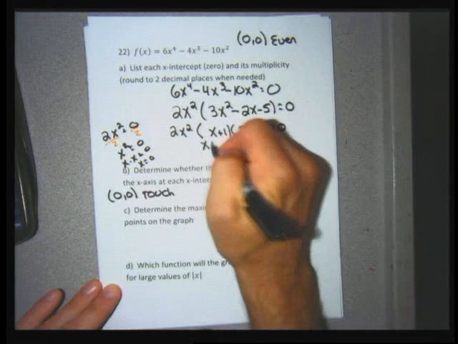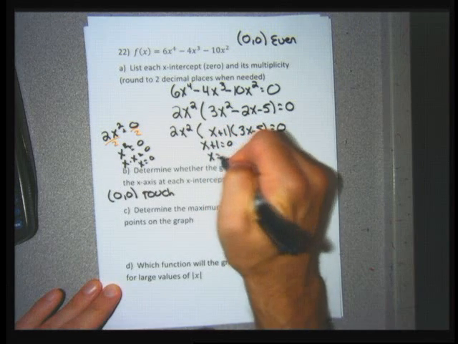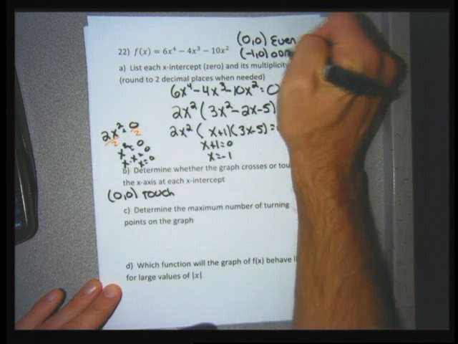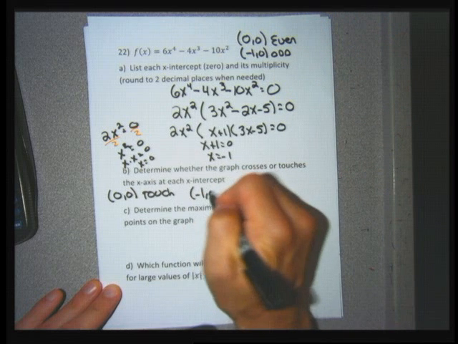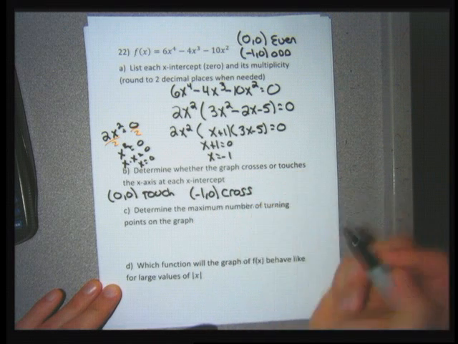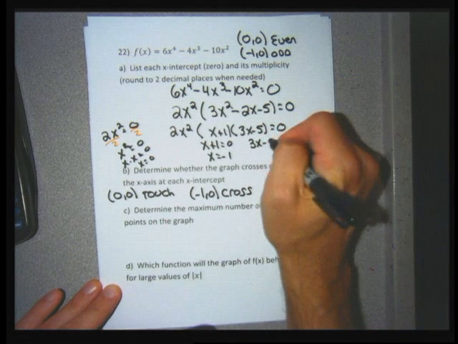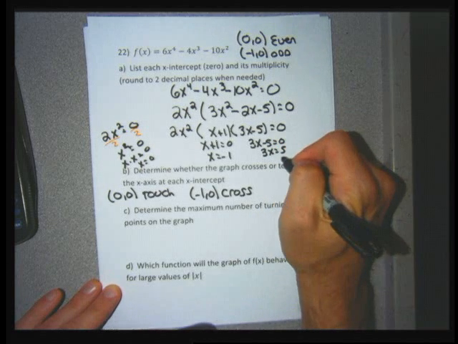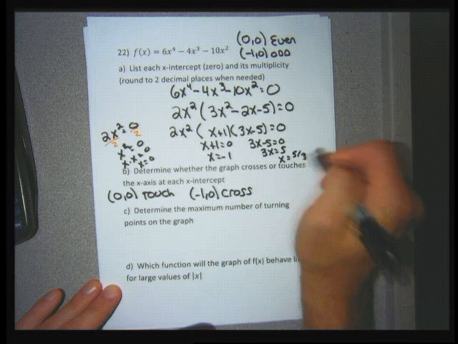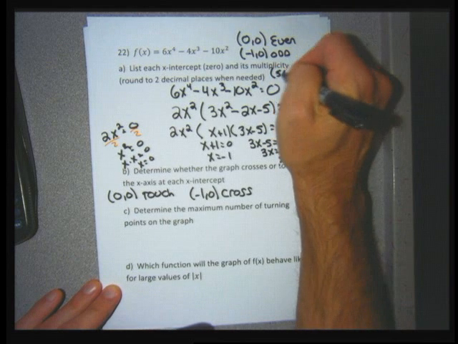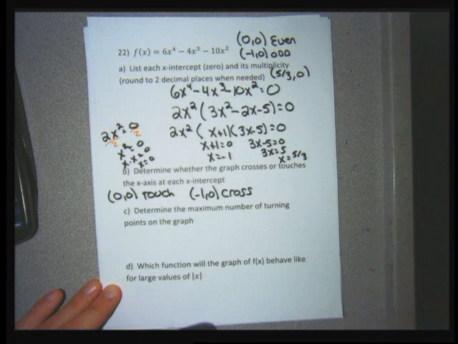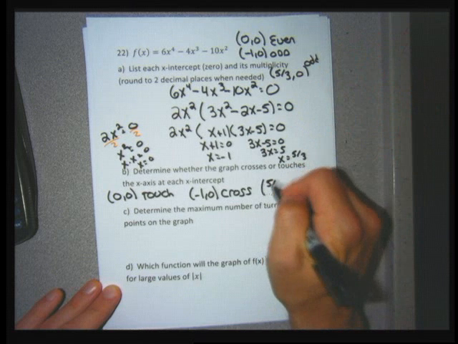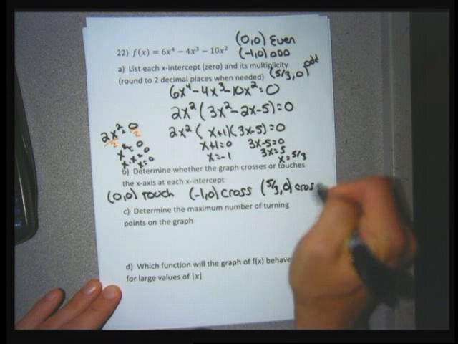For the factor of x plus 1, when you set it equal to 0, you subtract 1 and you get negative 1. The x-intercept that comes from it is negative 1, 0, which has odd multiplicity. And so at negative 1, 0, the graph is going to cross the x-axis. When I set the 3x minus 5 equal to 0, I add 5 to both sides and get 3x equal to 5. Then divide both sides by 3 and get x equal to 5/3. That x-intercept is 5/3, 0, or 1 2/3, 0. It also has odd multiplicity, so at 5/3, 0, the graph is going to cross the x-axis.